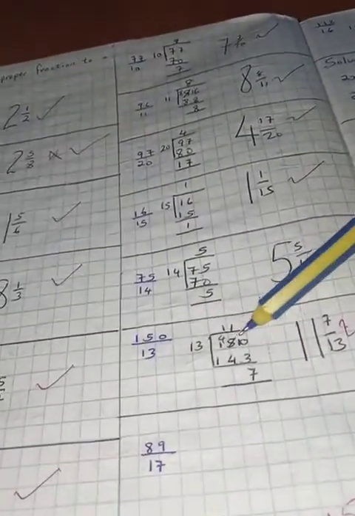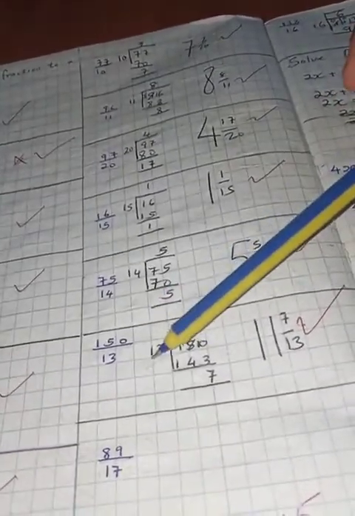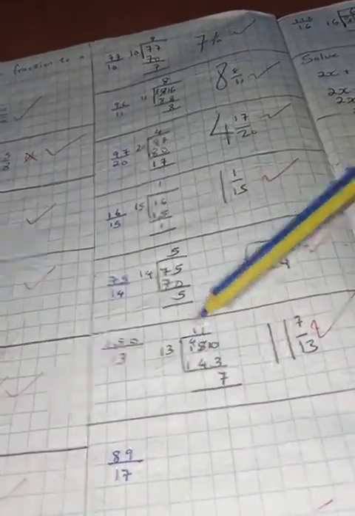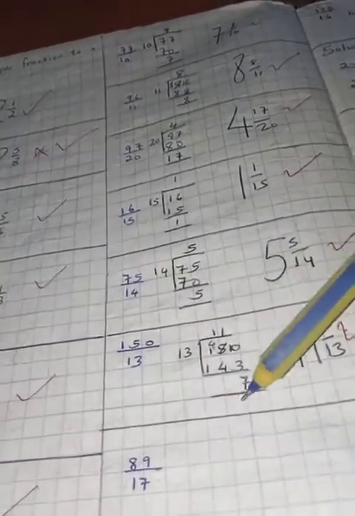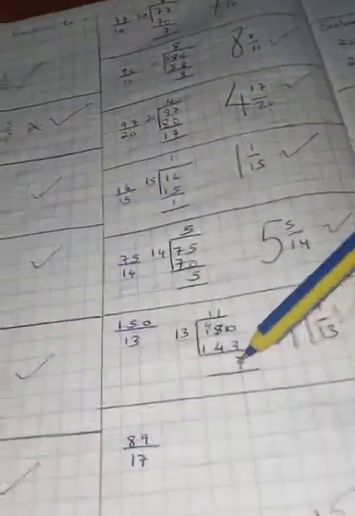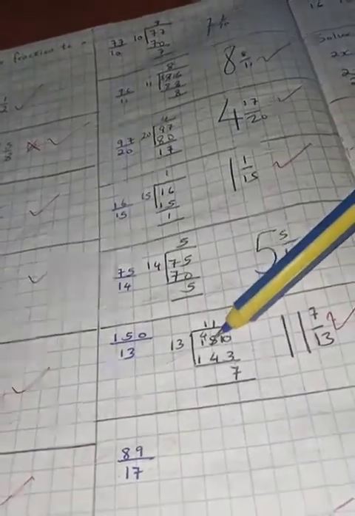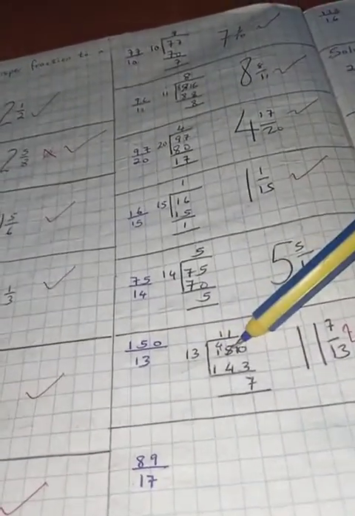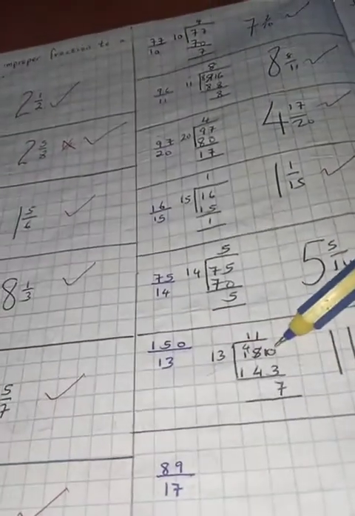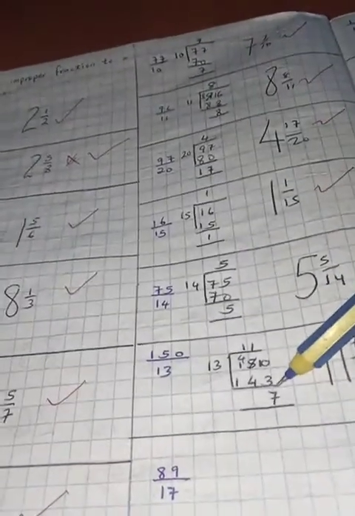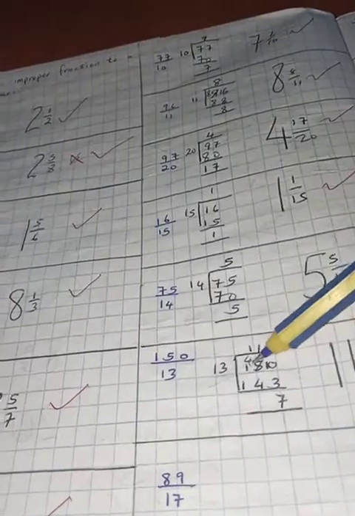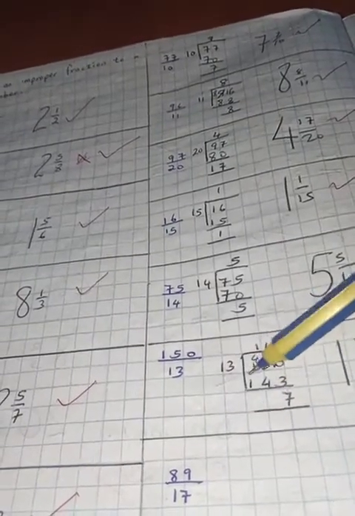So you come and divide. You say, how many times can 13 go into 150? 11 times because of 143. So you subtract. Here you say 4 and you place your 1 here. It becomes 10. So you say 10 minus 3, that is 7. Here 4 minus 4 is 0, 1 minus 1 is 0.